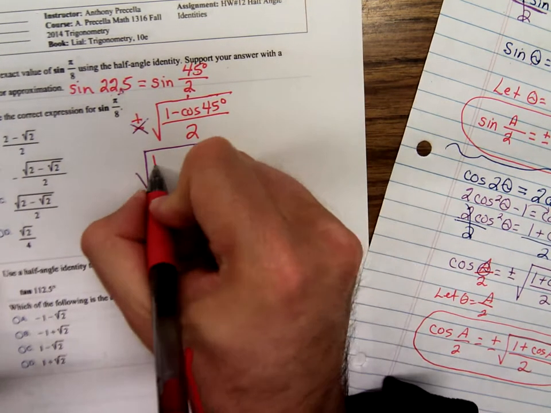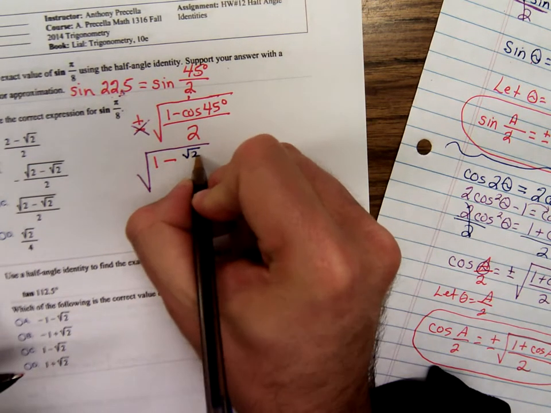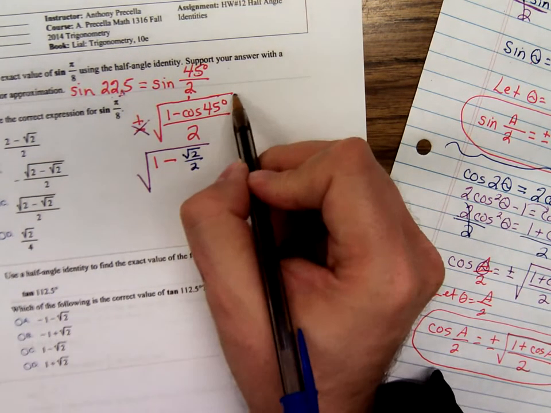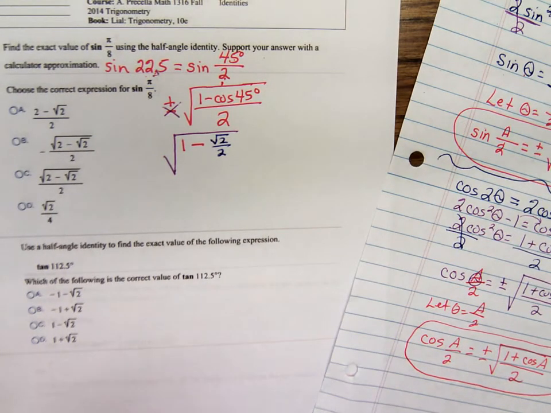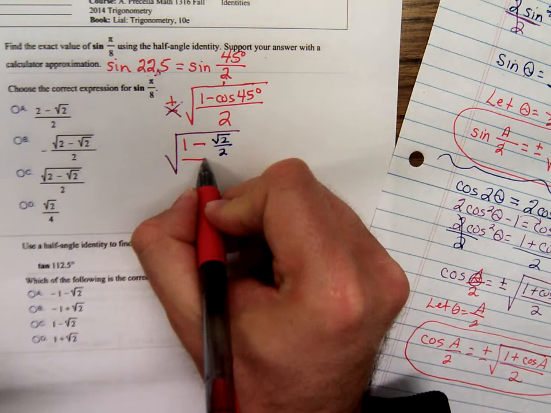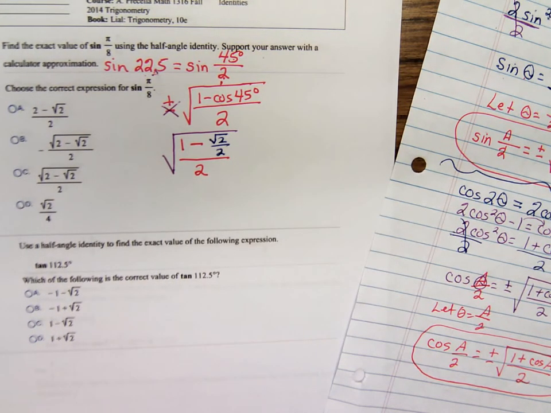Yeah, that's square root of 2 over 2. So I'm going to rewrite this, replacing cosine 45 degrees with square root of 2 over 2. And we still have this all over a red 2 there. So the natural question is, how the heck do we simplify this?